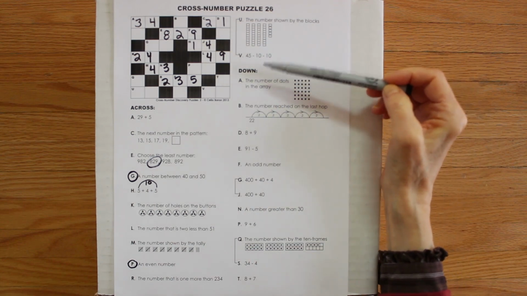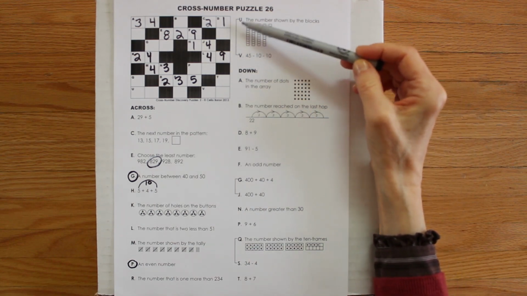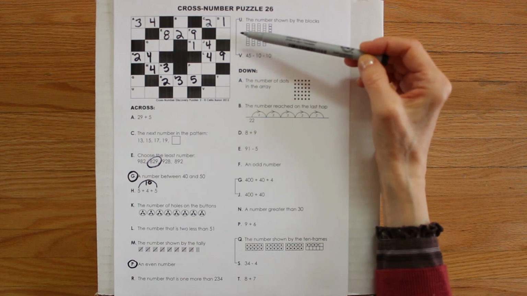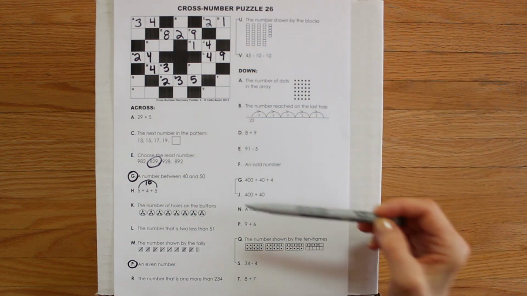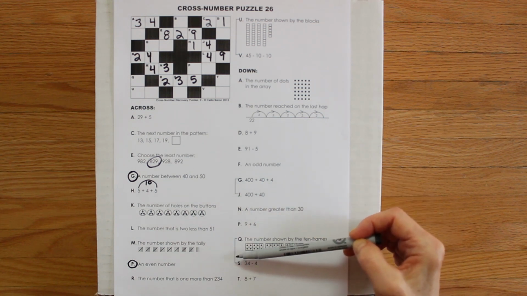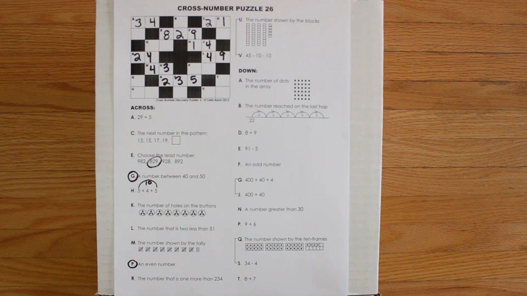Now we come to U and V. Note that those questions are connected. If you look at the puzzle, you will note that there are 3 connectors in the puzzle, and indeed there are 3 connectors in every puzzle. The connectors are placed so that children note the relationship between the questions that are connected.